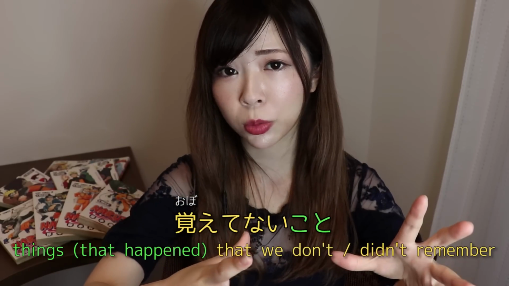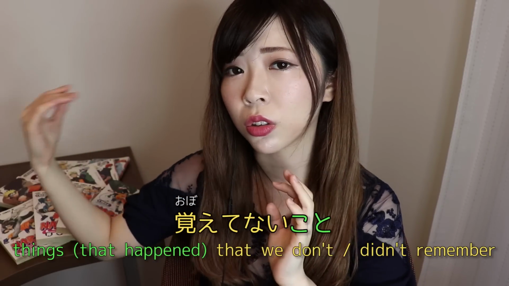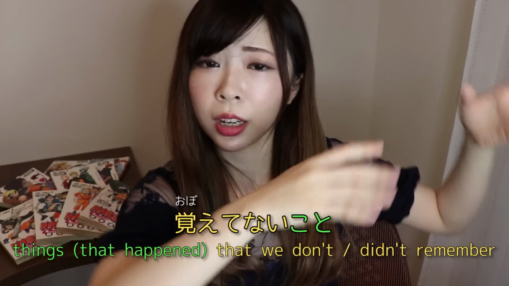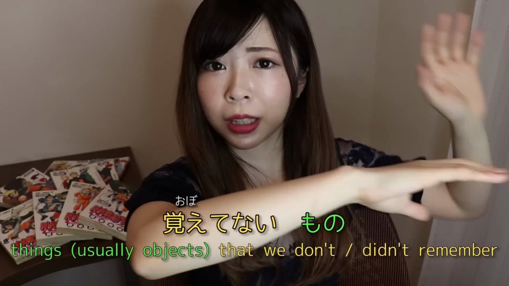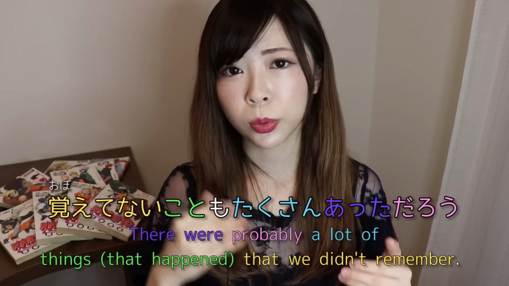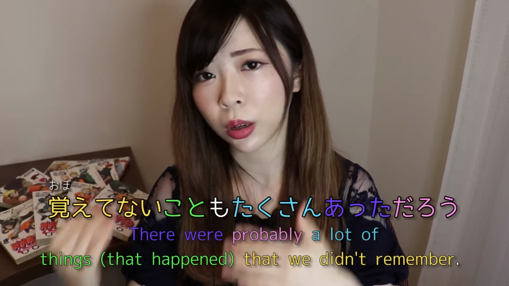So こと is more about actions, things you've done, like things you've experienced, something that you usually can't touch, right? Whilst もの is something you can touch usually, so object, generally speaking. 覚えてないことも, so things that I don't remember also.